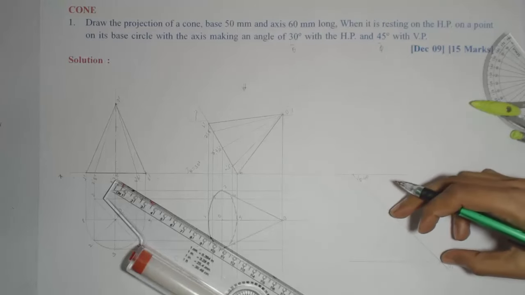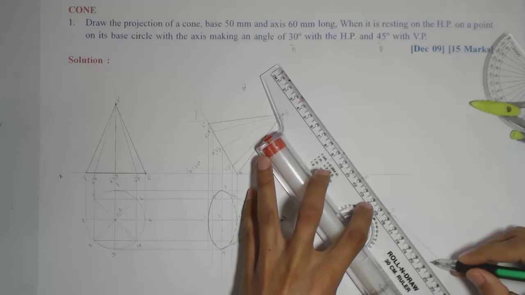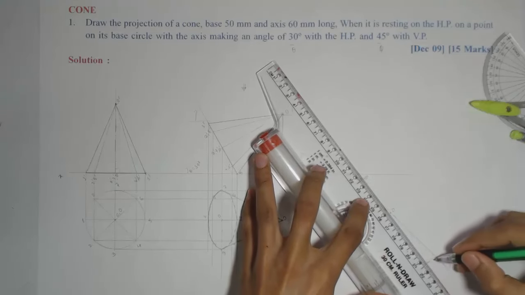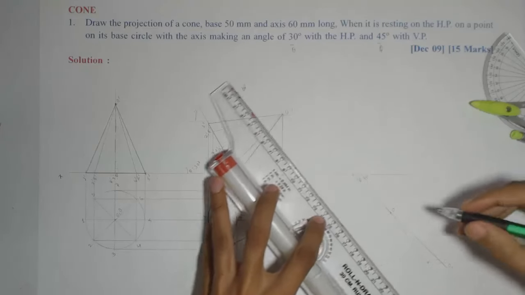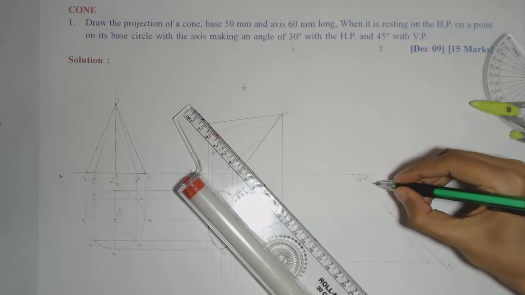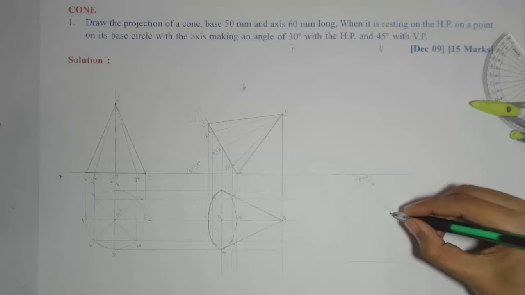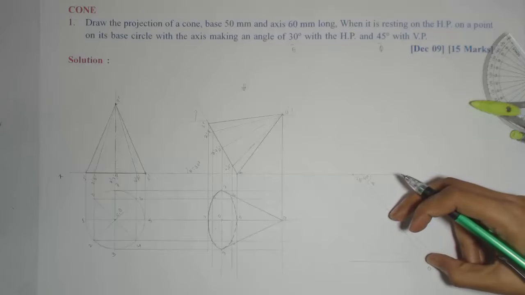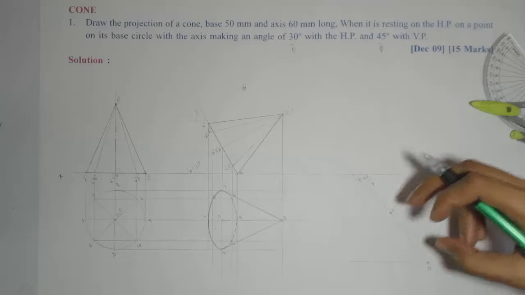Using this angle and true length of the axis, we have marked the apparent length, and if I produce this apparent length up to XY, then I'll get the apparent inclination. This will be beta. No need to measure that. We can directly start now. We are using this apparent length of axis, which is inclined at now beta.